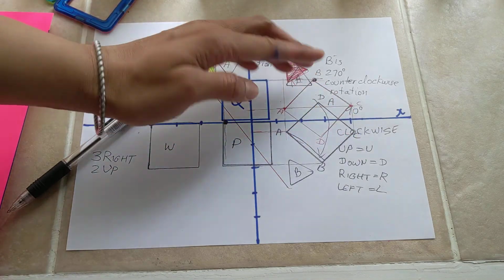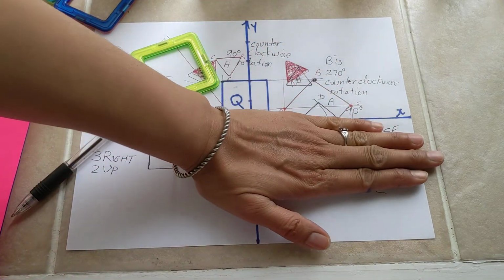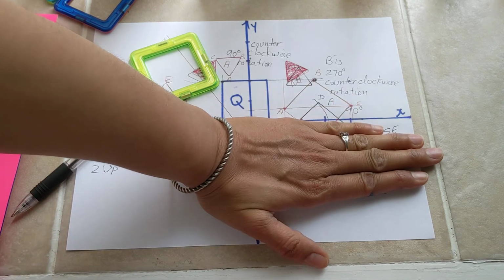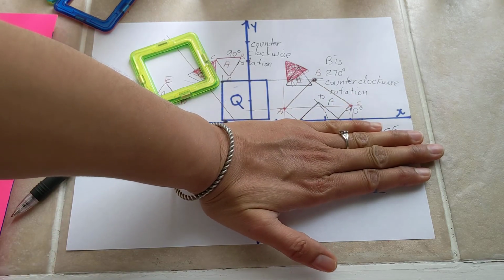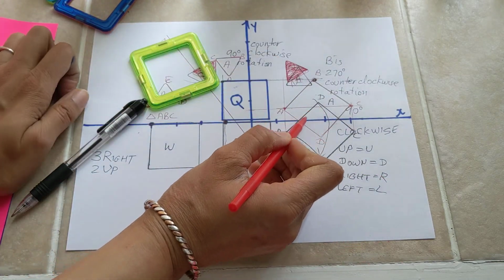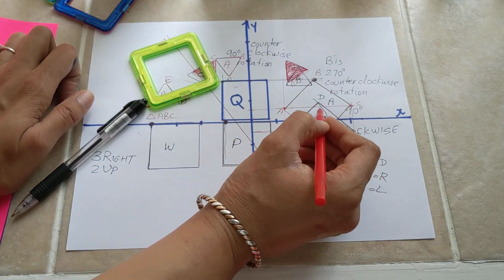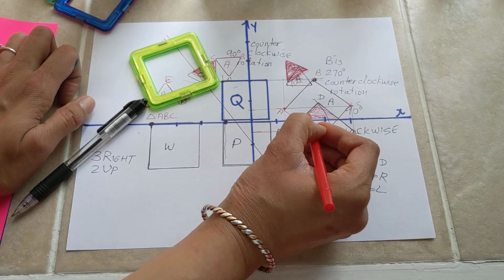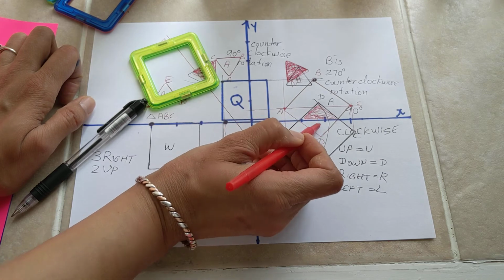One thing you need to really notice is the blue line right here. The shape on the top, a little square with an edge cut off, reflected this way. But the piece that was above that x-axis is this piece right here, and it reflected this way.